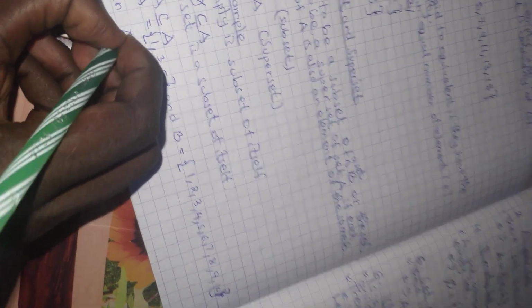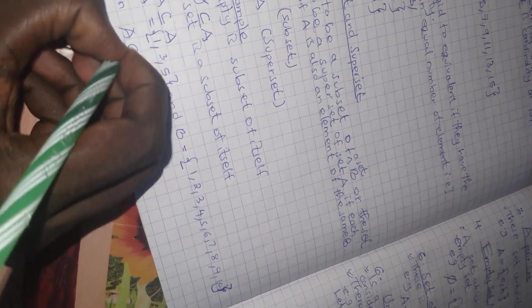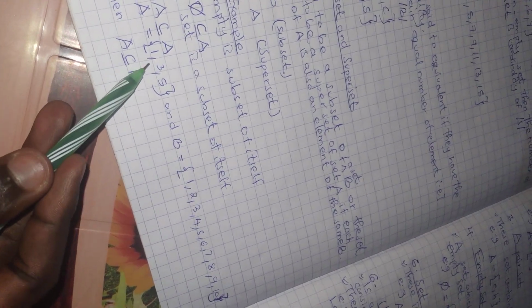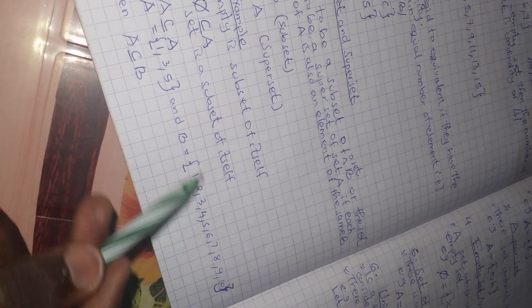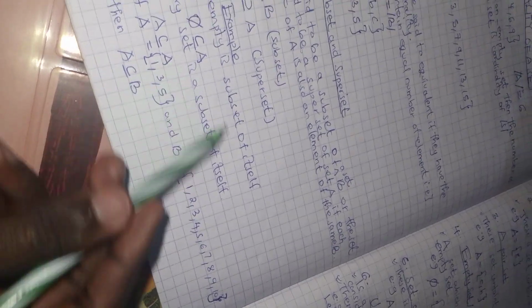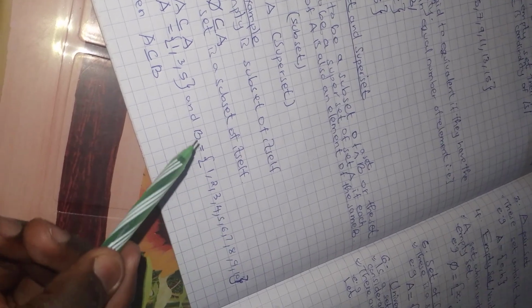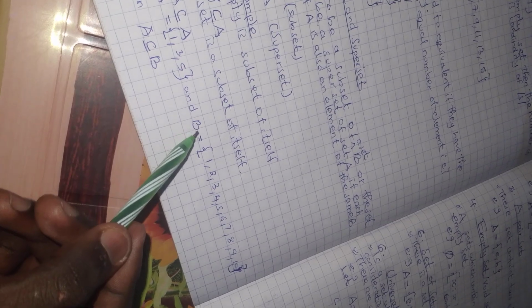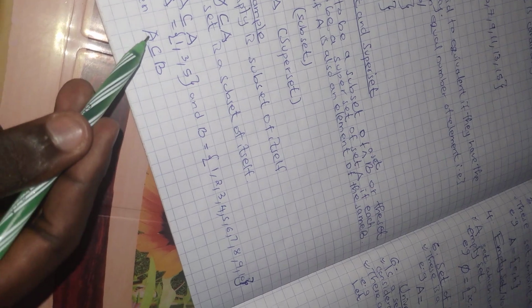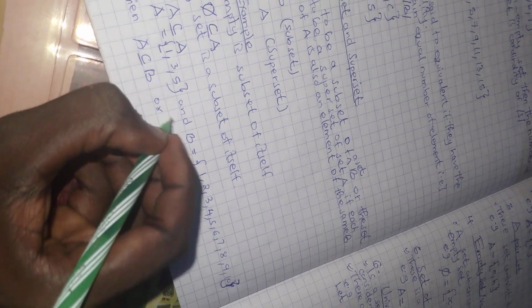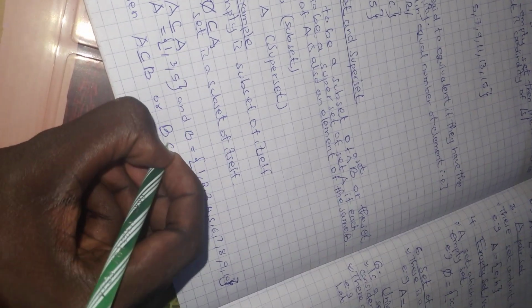Then, A is a subset of B, which means the elements of set A are in B, and the elements of set B are more than the elements of set A. So A is a subset of B, or you can write it that B is a superset.